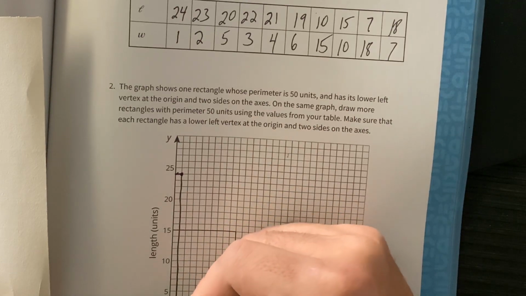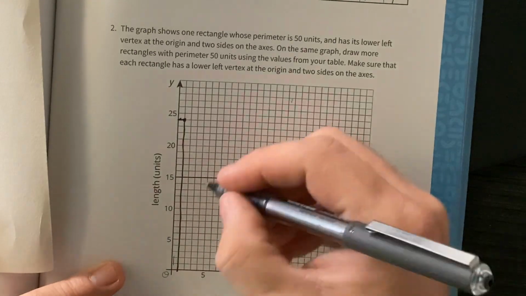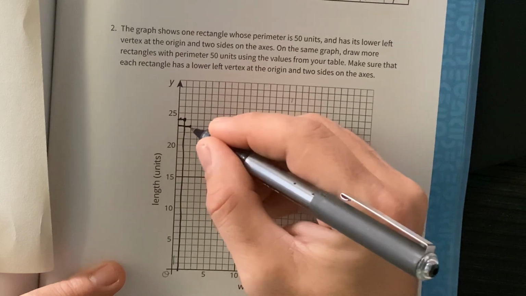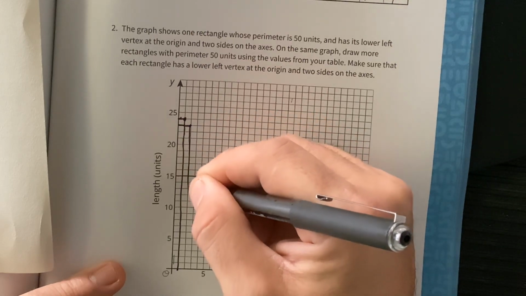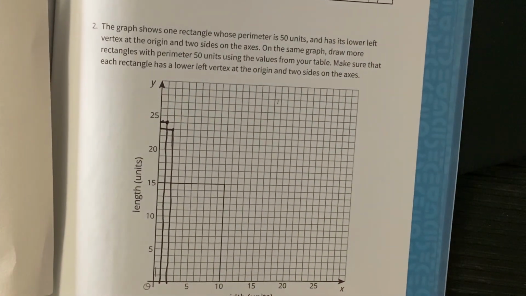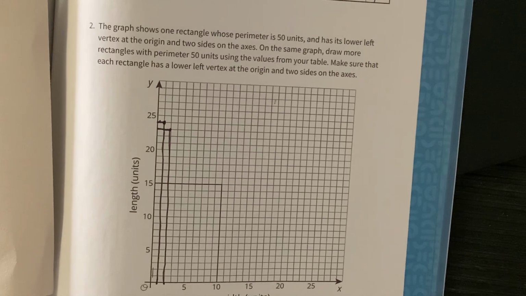So there's my 1 by 24 rectangle. Next one is 2 and 23, and draw the rectangle. Okay, so go ahead and put all your points on there from our chart. Draw the rectangle on the graph.